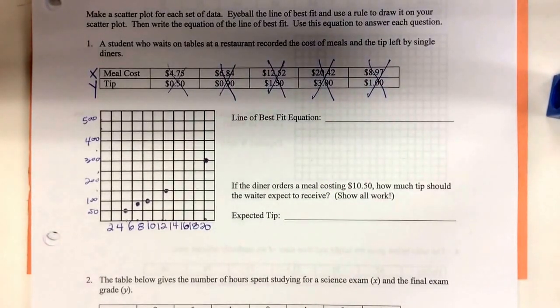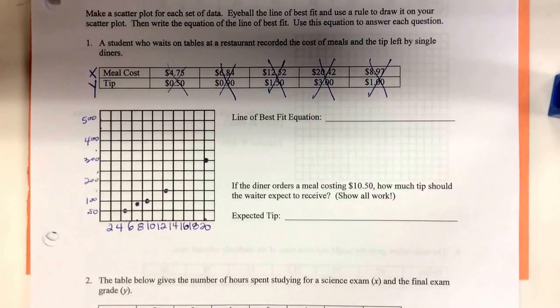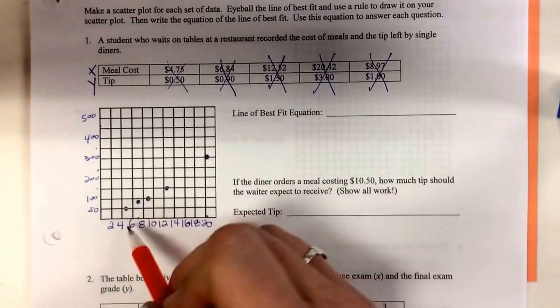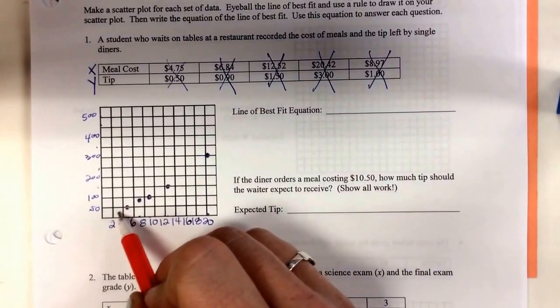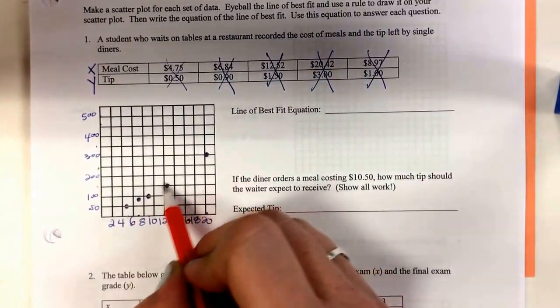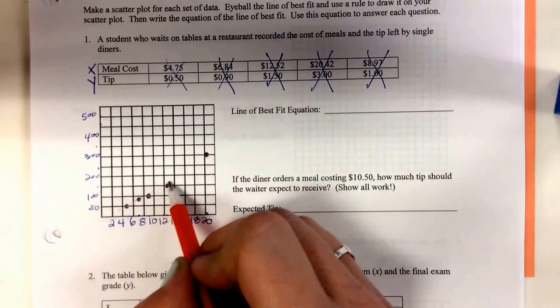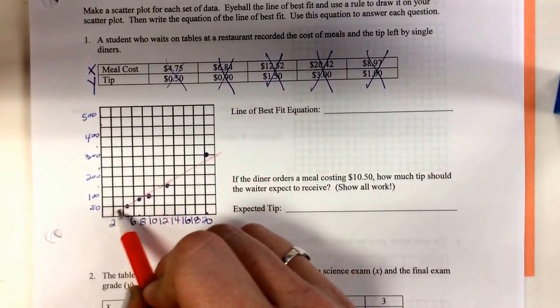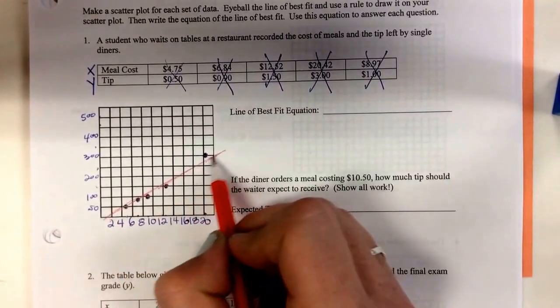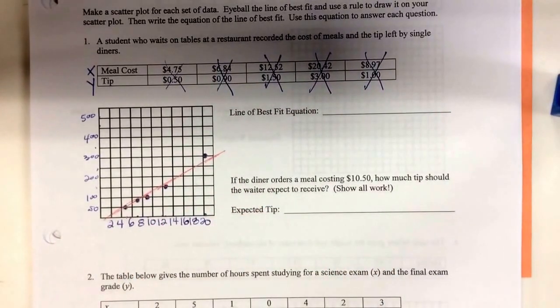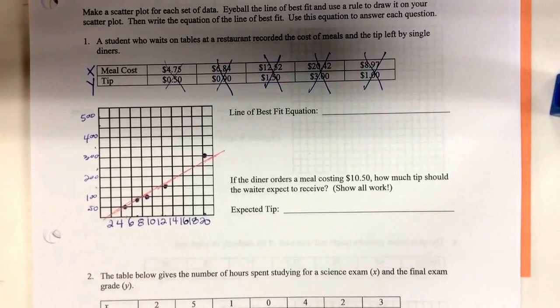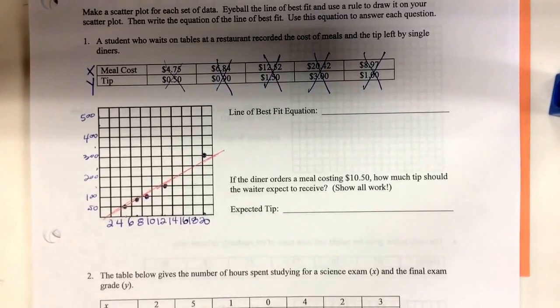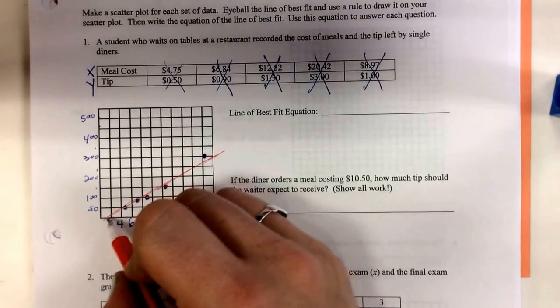So I've plotted my scatter plot. The next part is to draw a line of best fit. So, like this maybe. Again, your line of best fit is going to be a good estimate. You're just not connecting all the dots. That's not the way that it works.